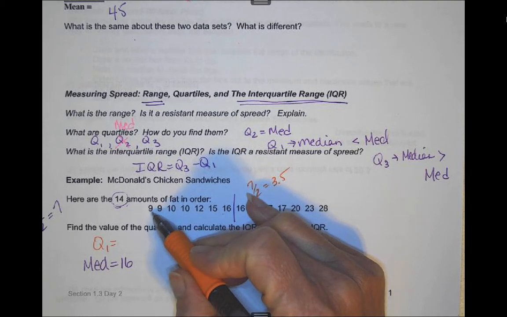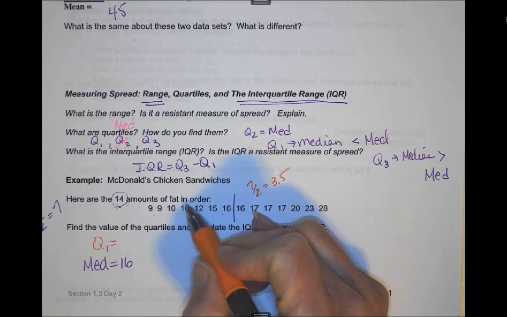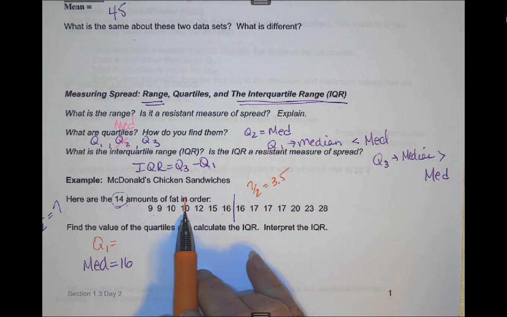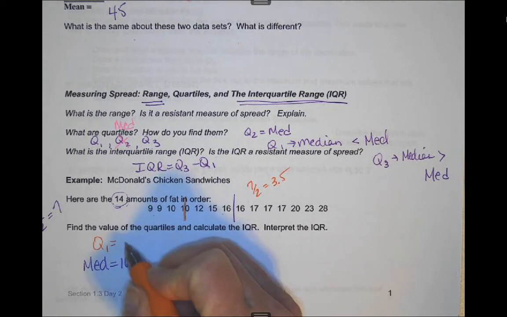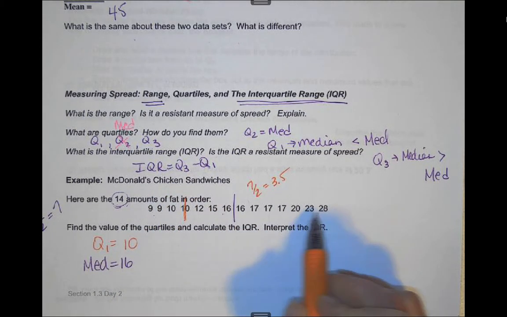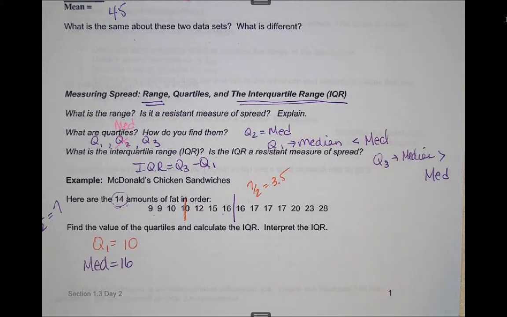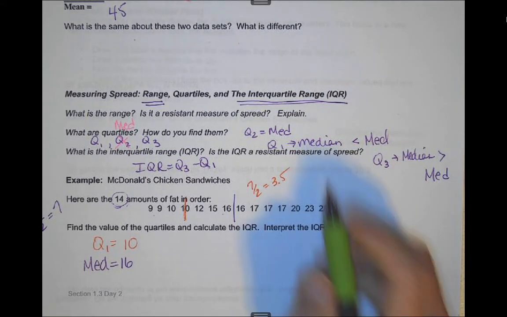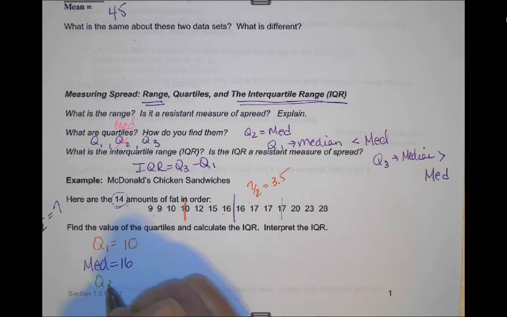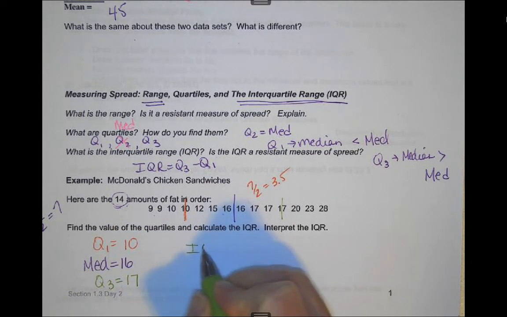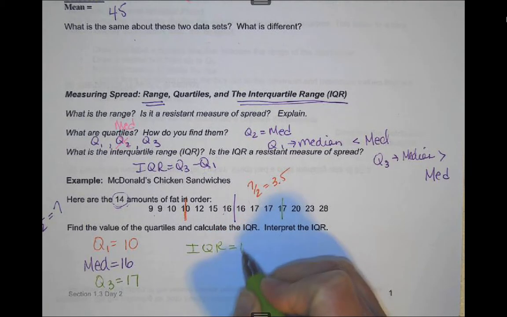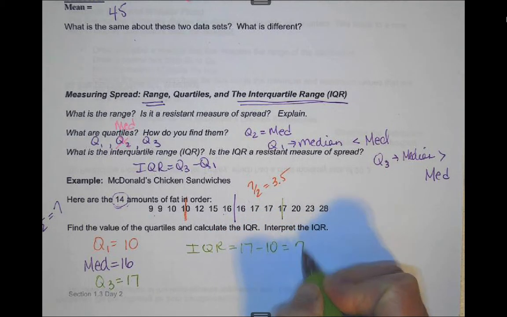If I want to split these in half, it ends up being this value right here. So Q1 is 10. Same idea up here. If I split this in half, with 7 values, Q3 is going to end up being 17. So the IQR is 17 minus 10, which is 7.